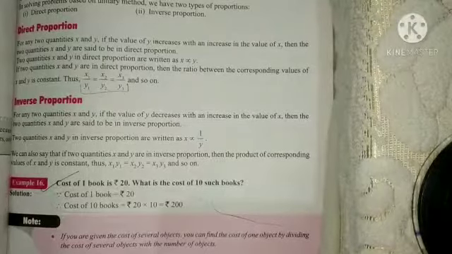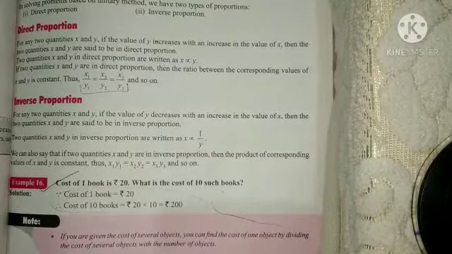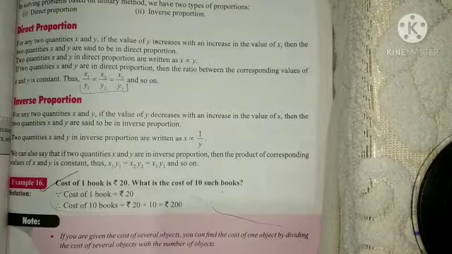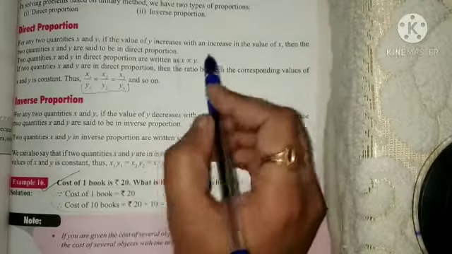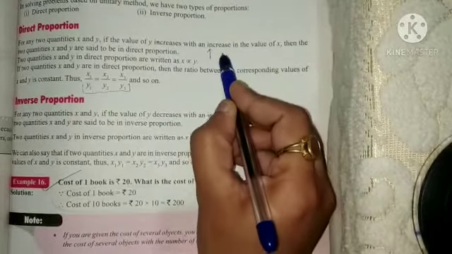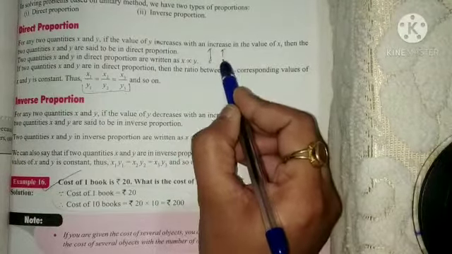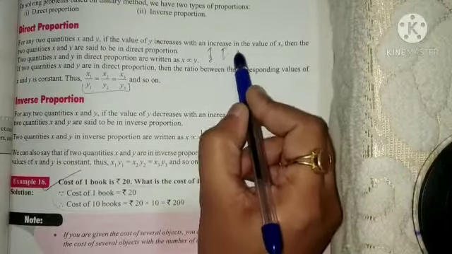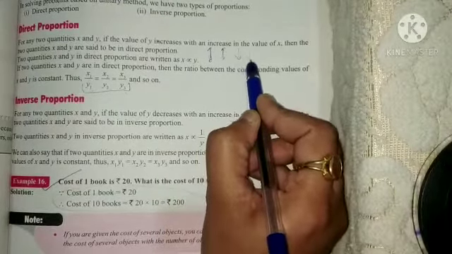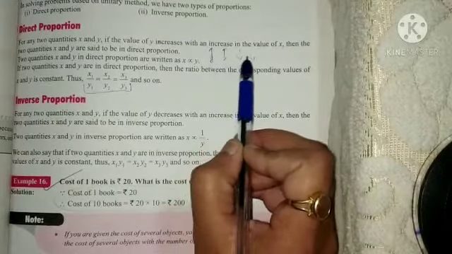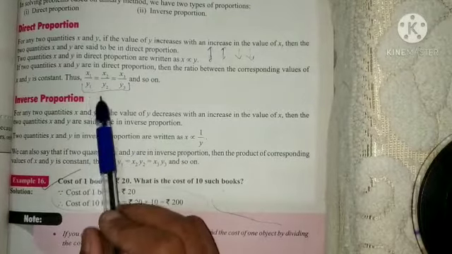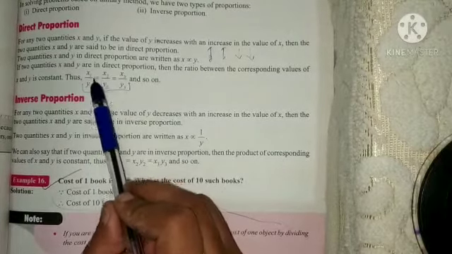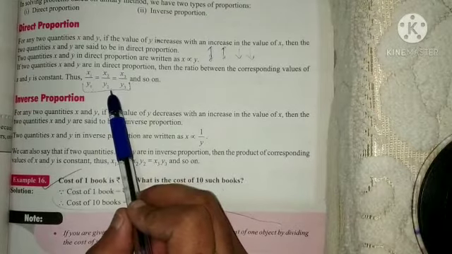Our next definition is of direct proportion. For any two quantities x and y, if the value of y increases with an increase in the value of x, that means if one quantity increases, another will also increase. If y increases, x will also increase. Similarly, if y decreases, then x will also decrease. It means that they are in direct proportion, and we arrange direct proportion like this: x1 over y1, x2 over y2, x3 over y3.